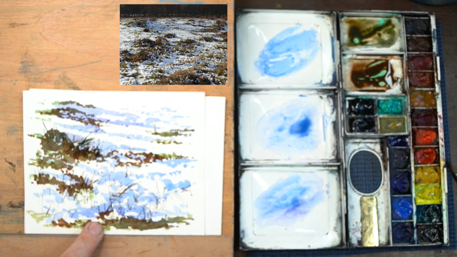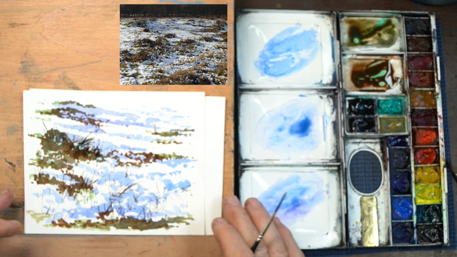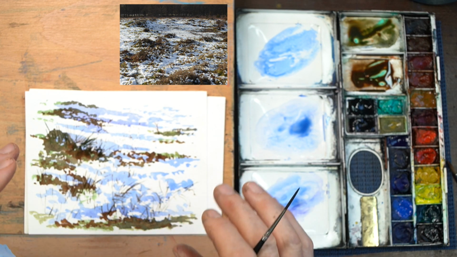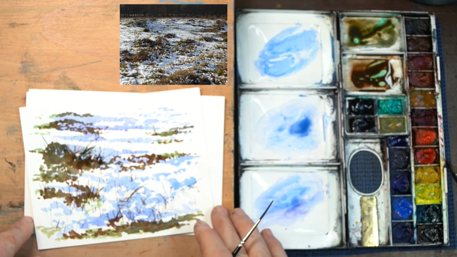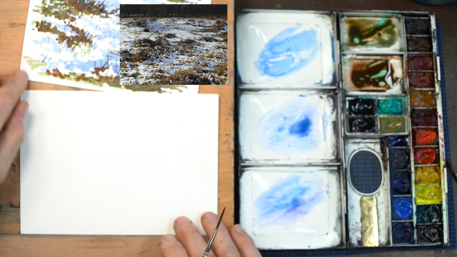There we are. Okay, so one little practice picture of snow, and hopefully you get the idea from that. And when you come to do the main painting part of this tutorial, then you get the idea of what you can actually achieve. So we're going to put that one to one side, put that there.